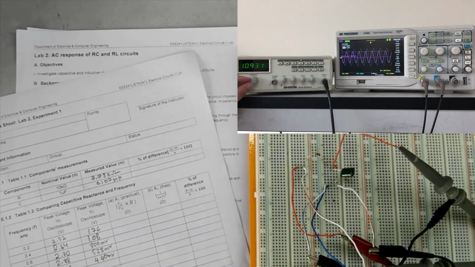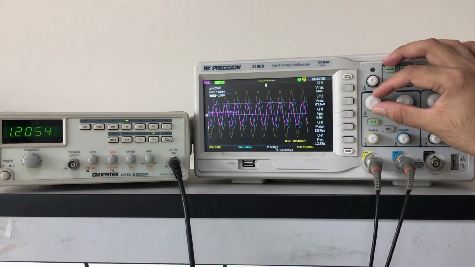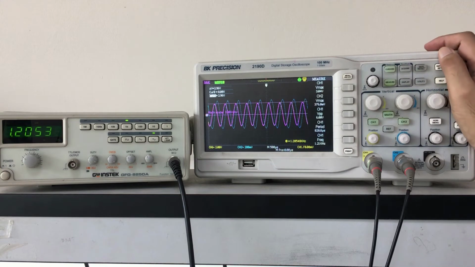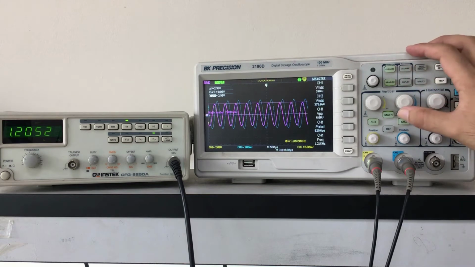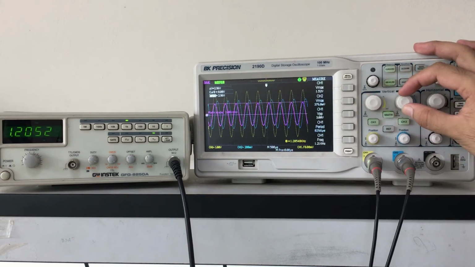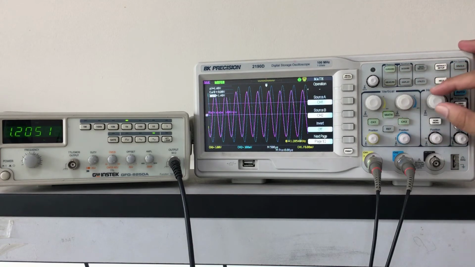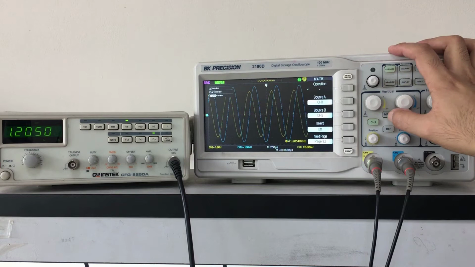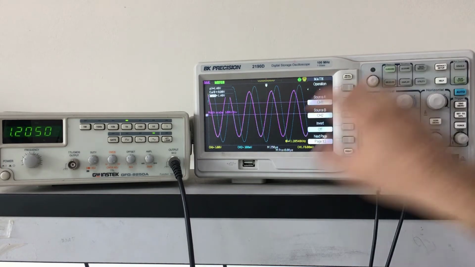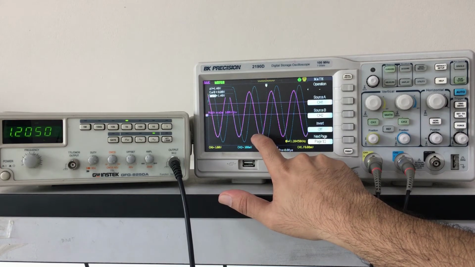For the next frequency setting of 1.2 kilohertz, I altered the time division setting and voltage division setting and reset the math function by turning it off and on, to reset the voltage division setting of the math so that I can get a better reading.